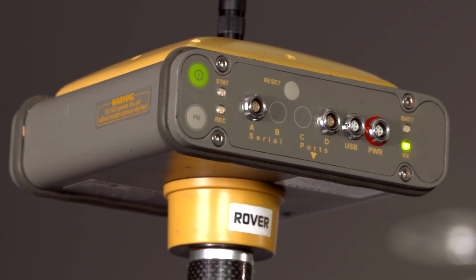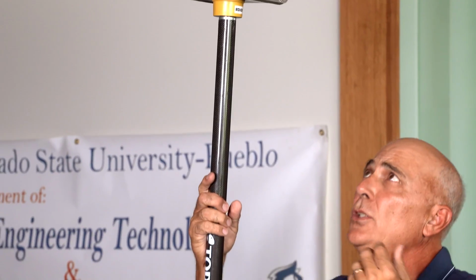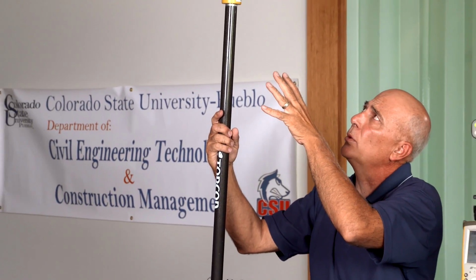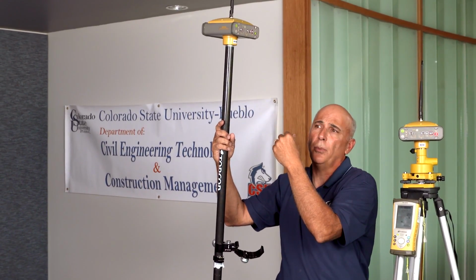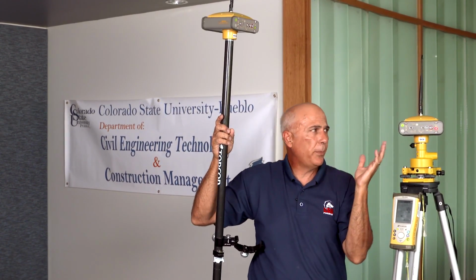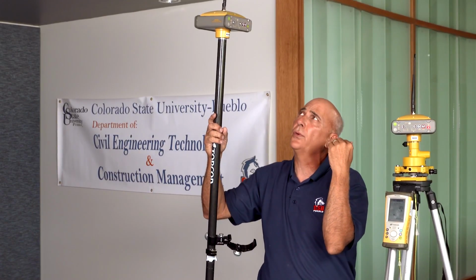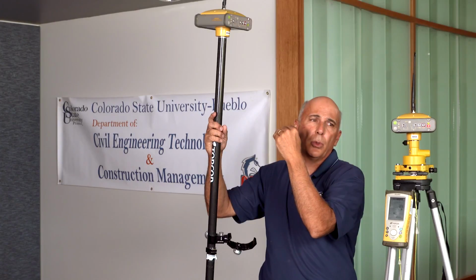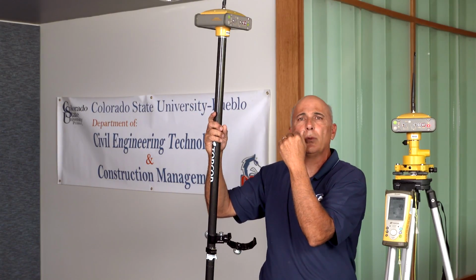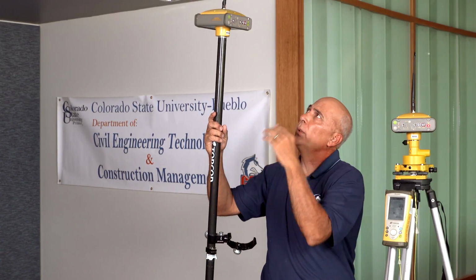You'll notice that the roving head looks similar to our base unit, and they are very similar in their use and operation, and actually in their ability. The difference is that the base unit is using the radio frequency to broadcast out the signal. In the roving unit, we're not broadcasting a signal. What we're doing is receiving signals. So it looks for that.